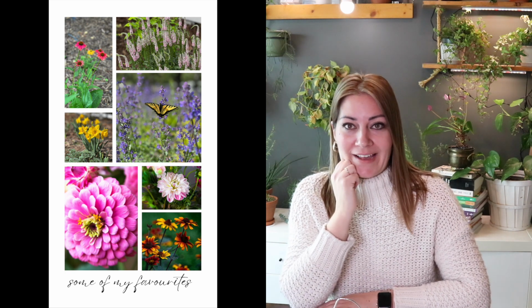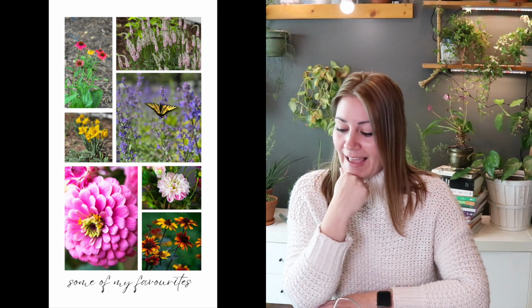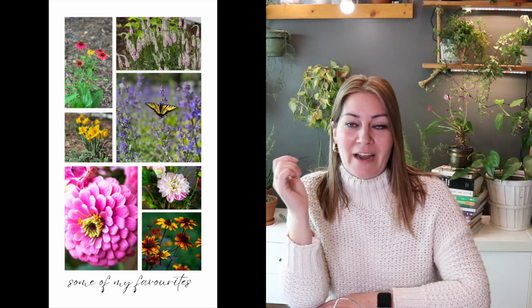Another one would be Veronica. That's that top picture. And any sort of spike too, right? I love salvia. I love Veronica. All of those types of spike really add a nice interest in your garden.